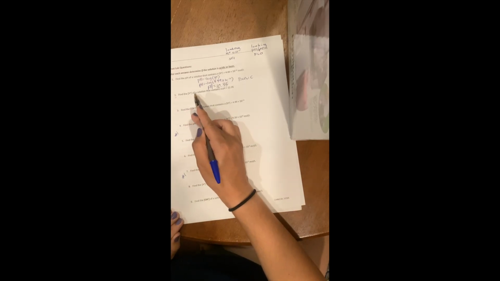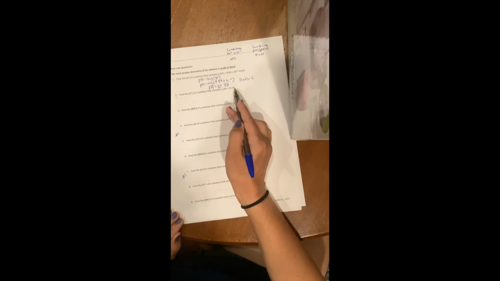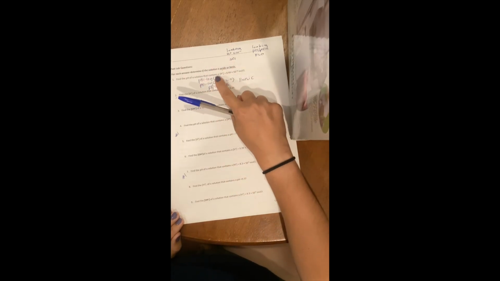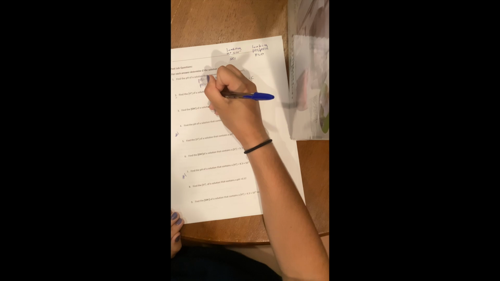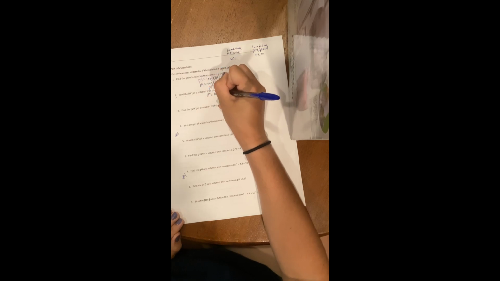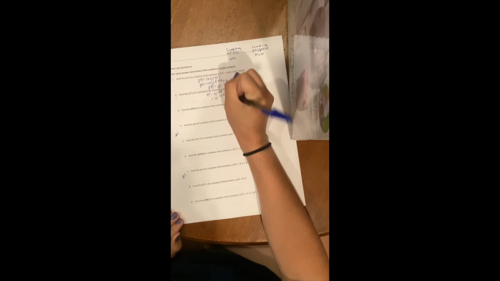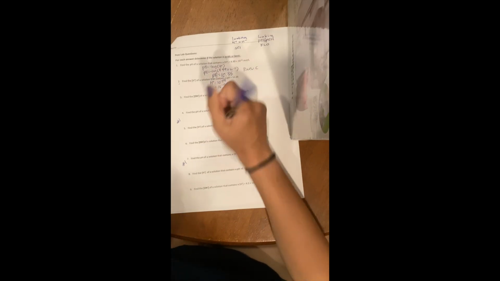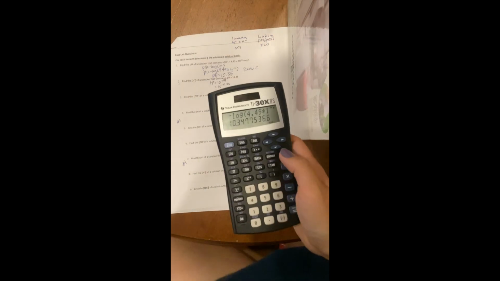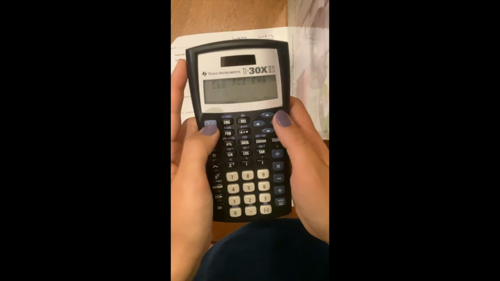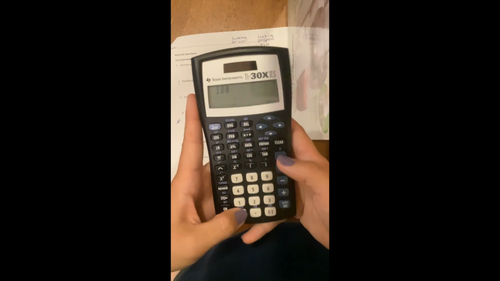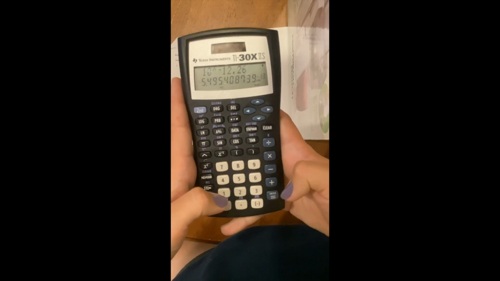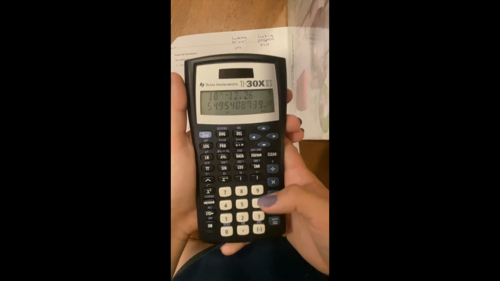Number 2, find the H plus of a solution that contains a pH of 12.25. So now we're doing the inverse of this equation, and that's that H plus equals 10 to the negative pH. All right, so 10 to the negative 12.25. And I'm going to change my calculator back to scientific here. Okay, so 10 to the negative 12.25. All right, so here's my answer.